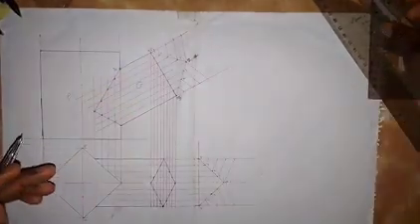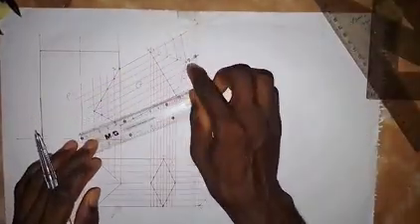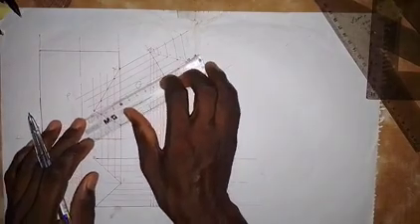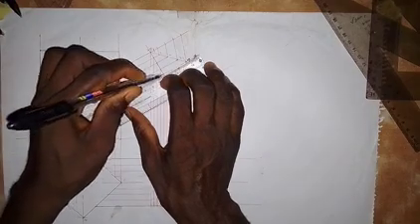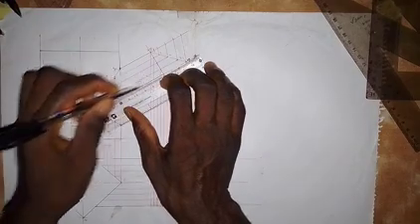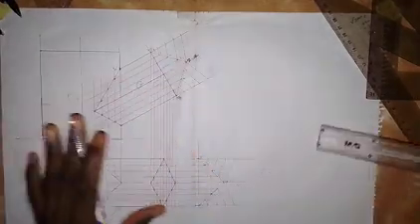So this center line here, because this is a corner, this line will be a thick line. So we make this line a thick line at once now. Alright, so we have this now. So we have completed it.